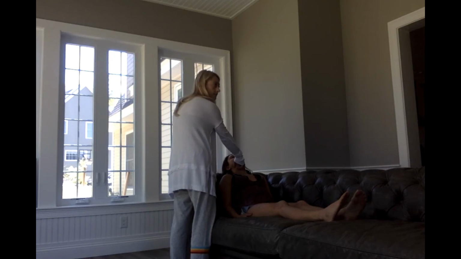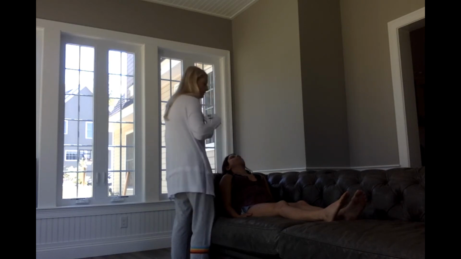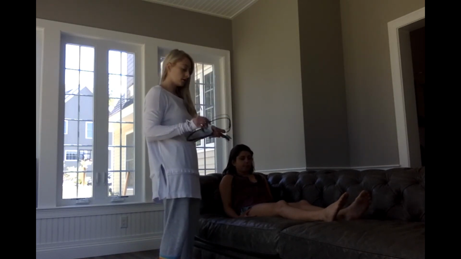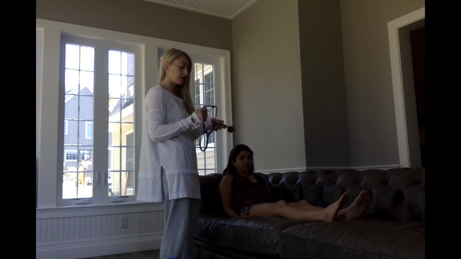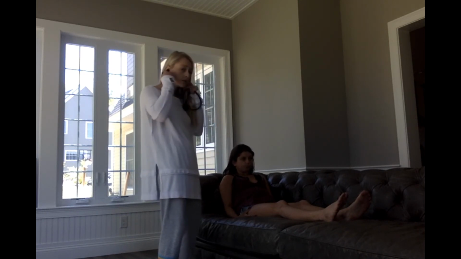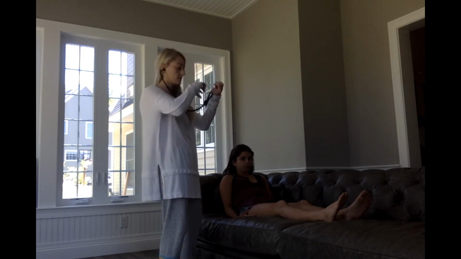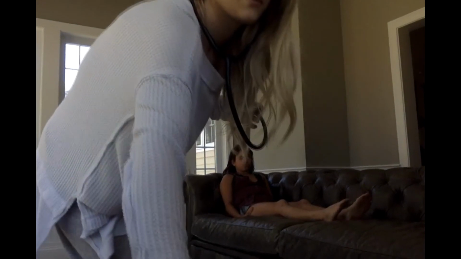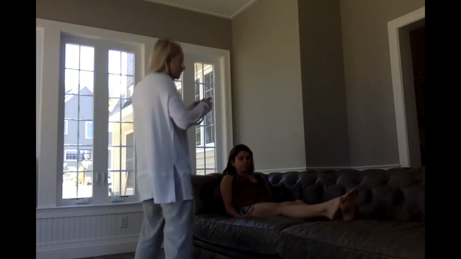Okay, so now we're going to auscultate the carotid arteries, and we're going to listen for any bruits. And it's important that we do them both separately and not at the same time. And we're going to do this using the bell of the stethoscope.